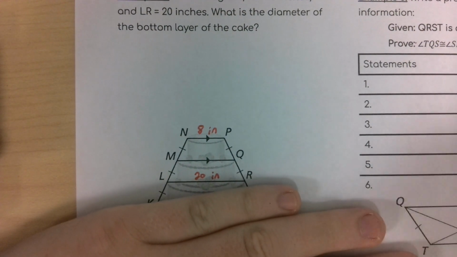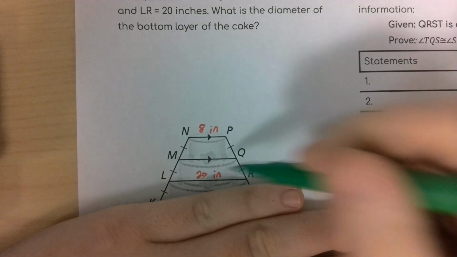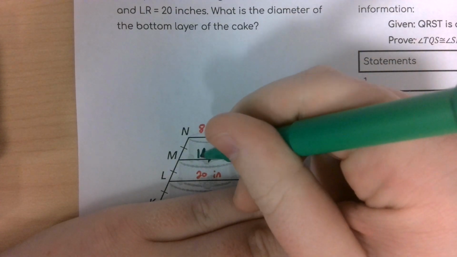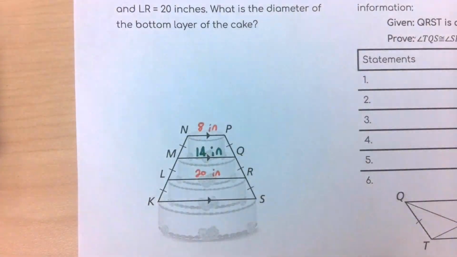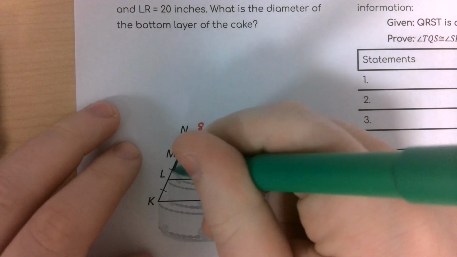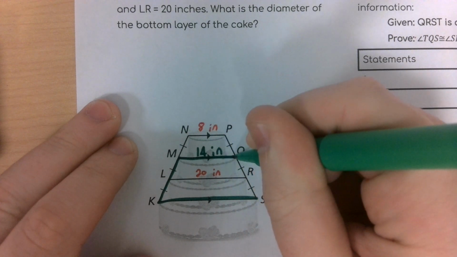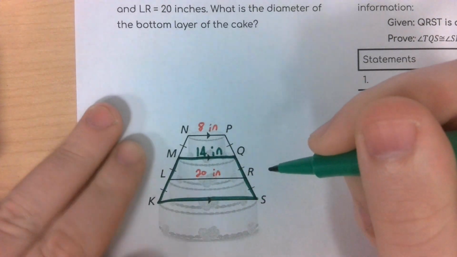The mid-segment here is half of the two bases added together. Since 20 plus 8 is 28, half of that gives us 14 inches. So we can figure out the second tier of the cake. But what do we do about the bottom? Well, here's the interesting bit.